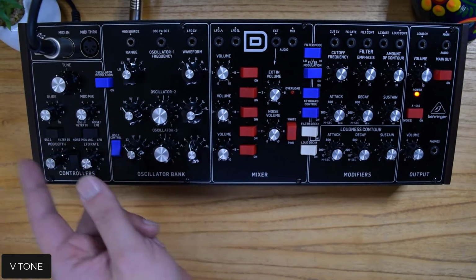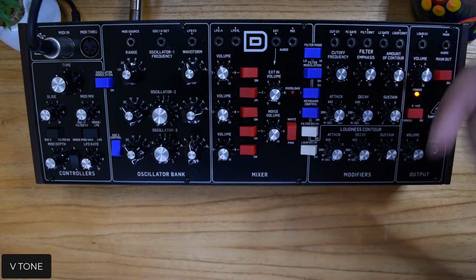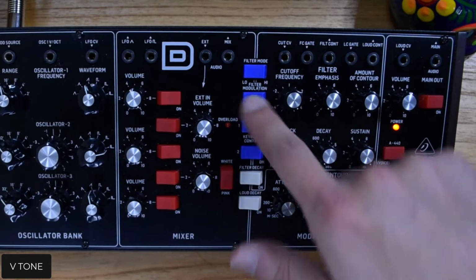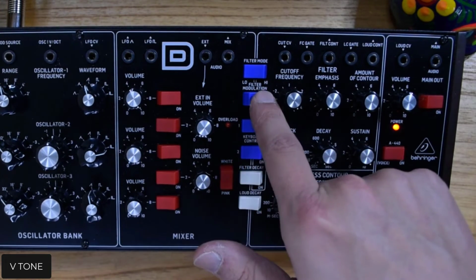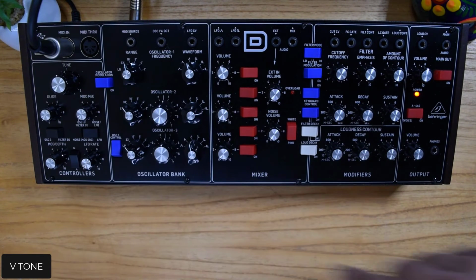Now, a lot of the things are going to happen right here. We're going to take care of that in a minute. But first, we need to take care of the situation right here. So we are going to be doing a low. And in this case, I'm going to do modulation with the filter. So I'm going to just leave it on. And for now, I'm just going to turn this one off. We're going to see how it sounds with that one on.